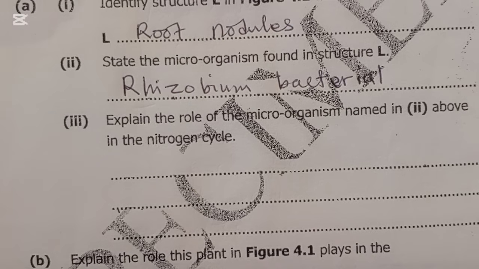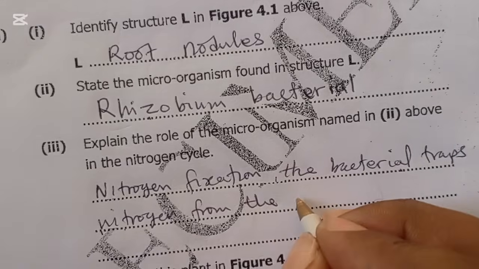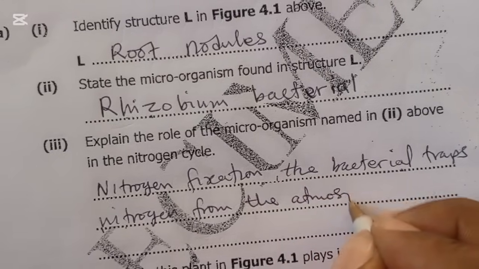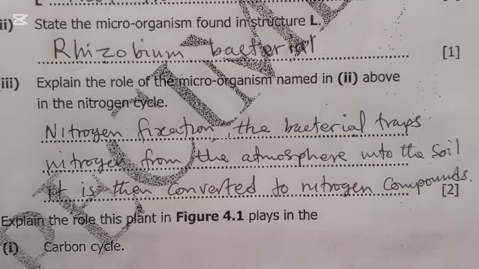Then ammonia will be converted to ammonium compounds for plant use. So in nitrogen fixation, the bacteria traps nitrogen from the atmosphere into the soil. It is then converted to nitrogen compounds.